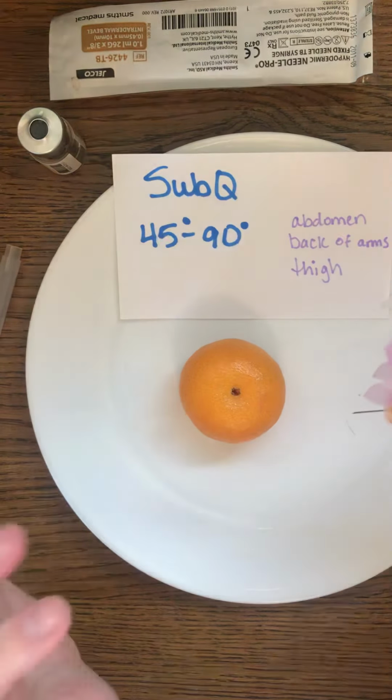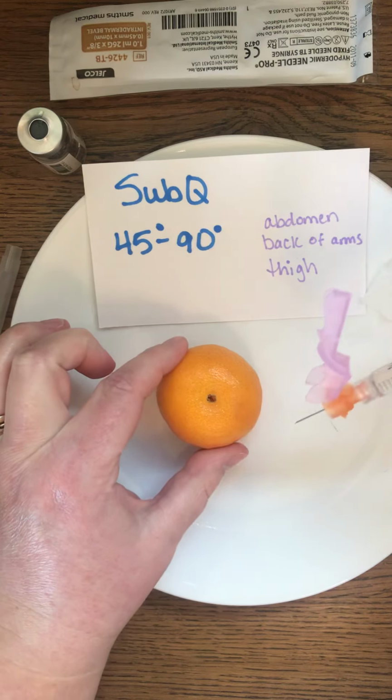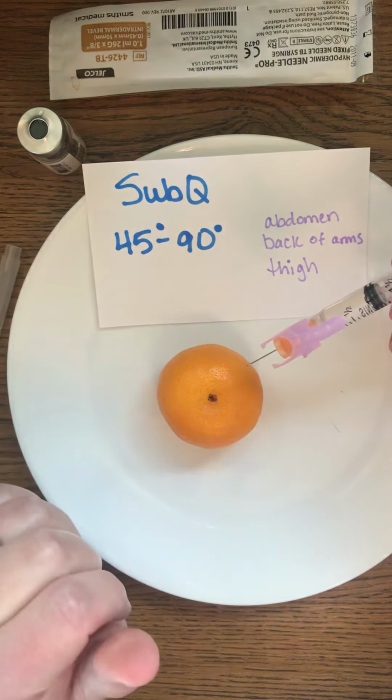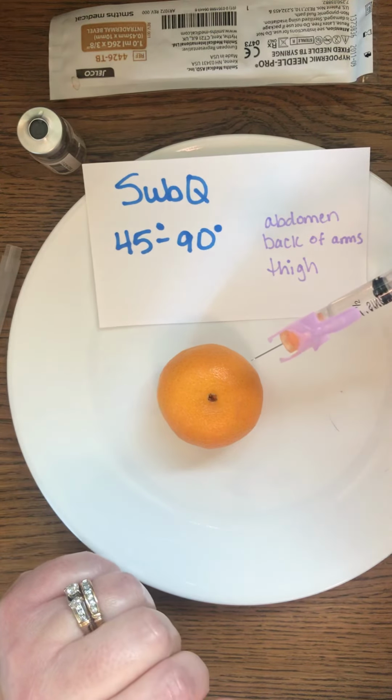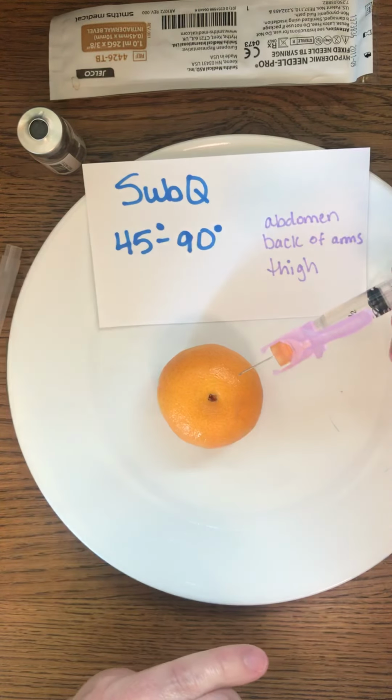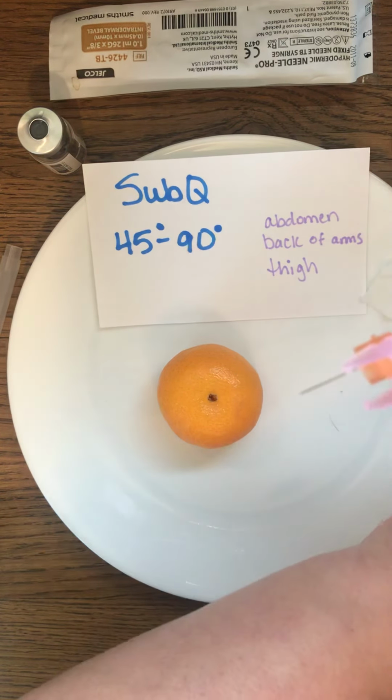And again, we can pretend that's the belly button, that's the umbilicus, so we're going to avoid that. Obviously, we're not going to be able to avoid it by 2 inches, but we are still going to avoid it. Again, if we're doing a 45-degree angle, we do also still want to worry about the bevel. So we want to make sure the bevel is up.